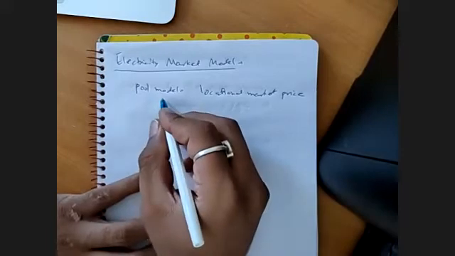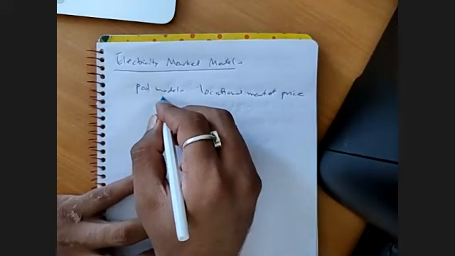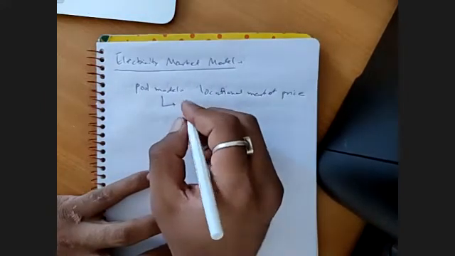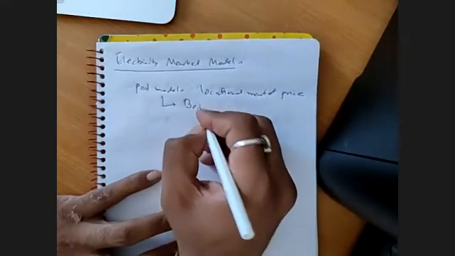So when we are talking about pool model, we are considering it as the best model.